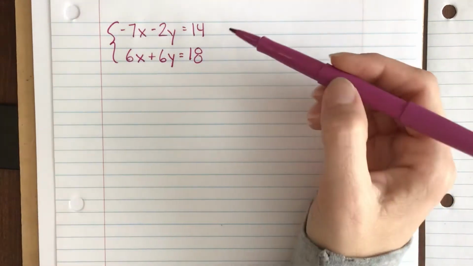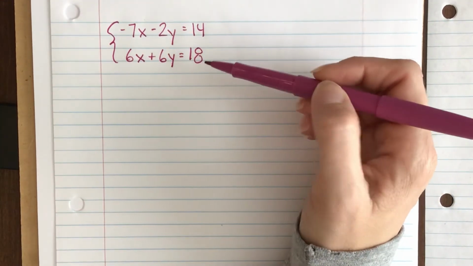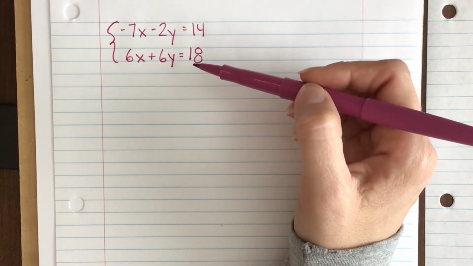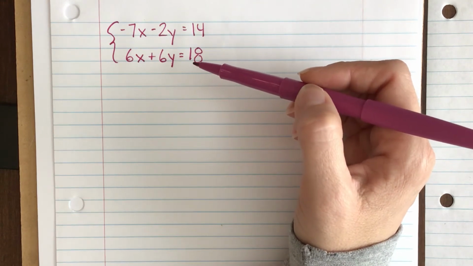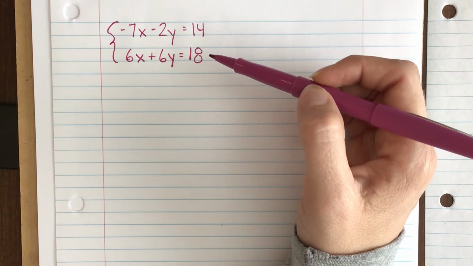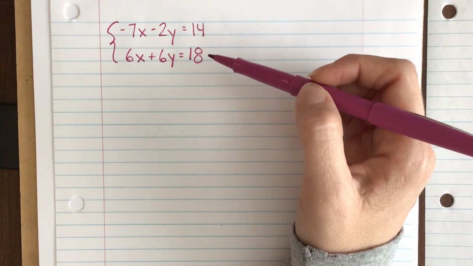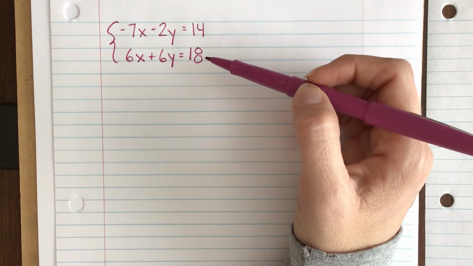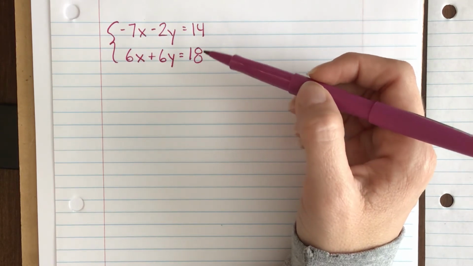Now I have had some questions from people wondering, how do I know which variable I should solve for to substitute in? Theoretically, you could solve for any variable, substitute in, and be able to find the solution. But some are a little user-friendly and some are not as user-friendly.